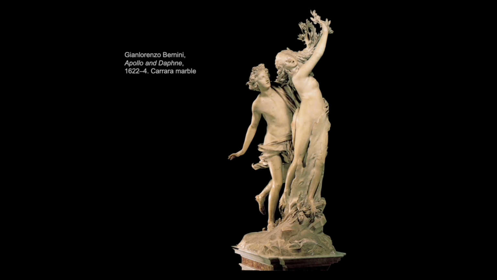This is Gian Lorenzo Bernini, very famous sculptor from the 17th century. So Bernini here is capturing the sun god Apollo, who falls madly in love with the wood nymph Daphne, who begs to be saved by her father Peneus. So she runs away terrified, and her father ends up saving her by transforming her into a bay laurel tree. So how does motion get conveyed in this sculpture, which is static?